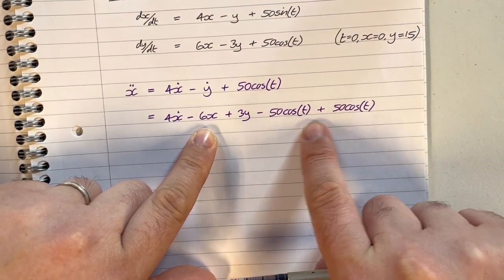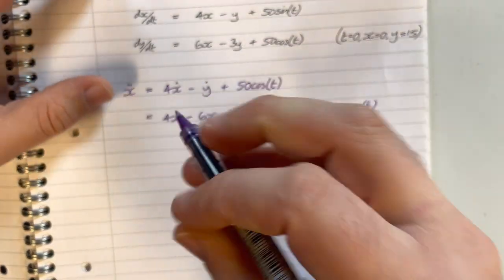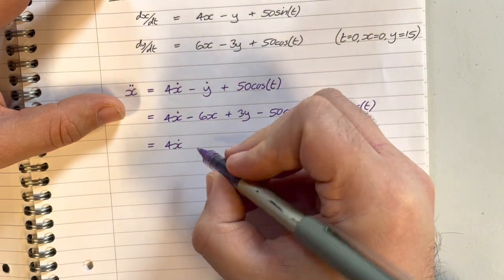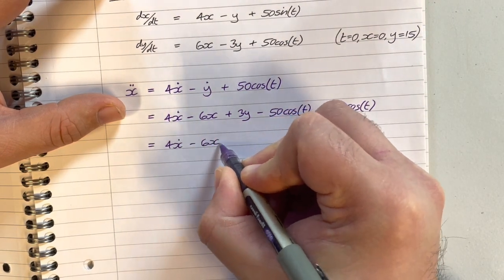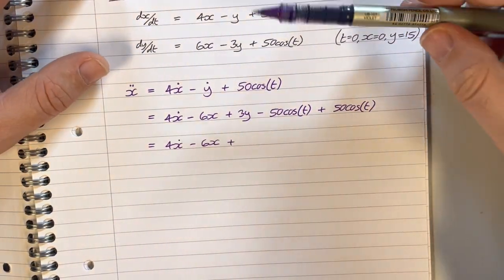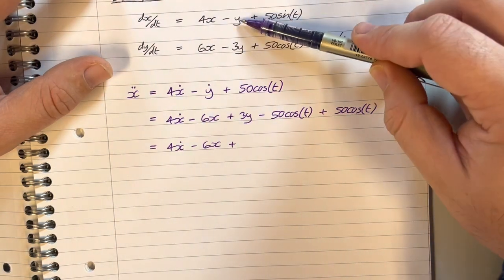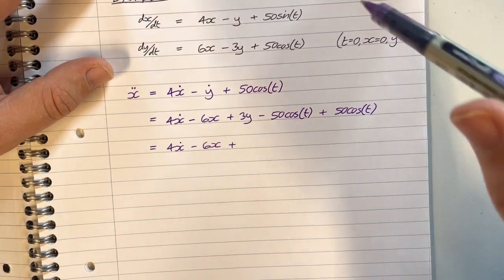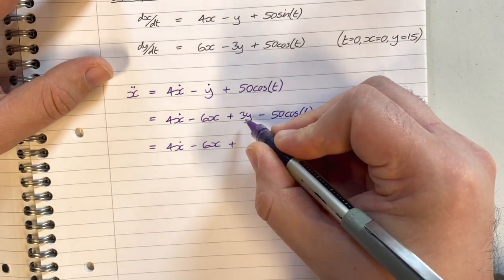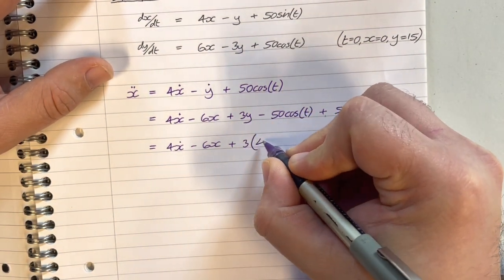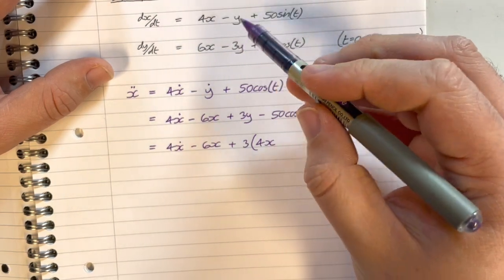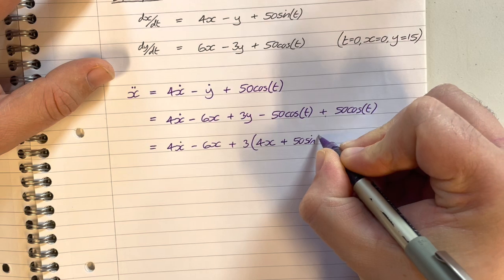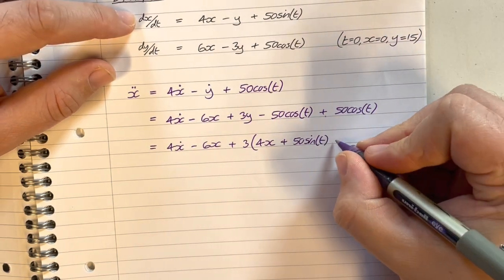In this case, it so happens that the trig functions cancel. We get 4x dot minus 6x plus 3y, but I don't want y, so I'm going to replace it with this definition up here, and that is going to be 4x times 3, so will be 12x, 4x plus 50 sine t, and then minus my x dot.